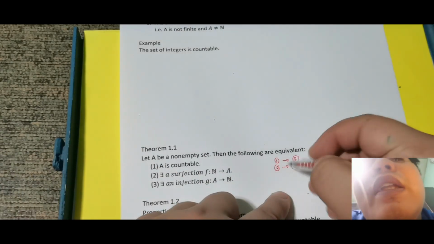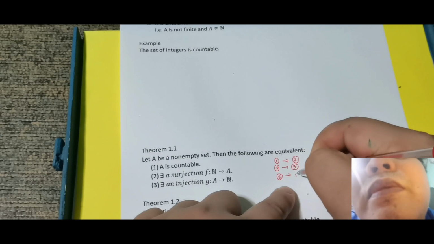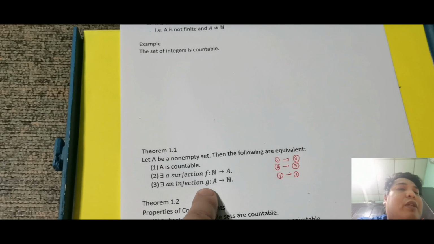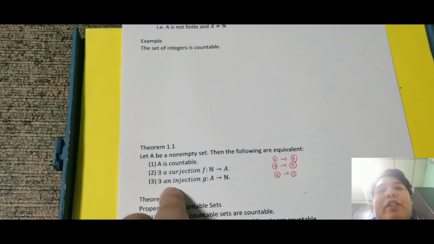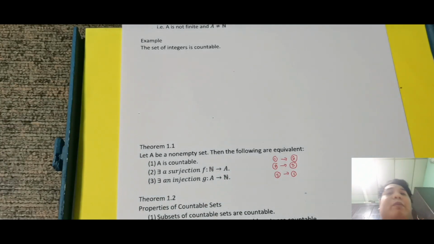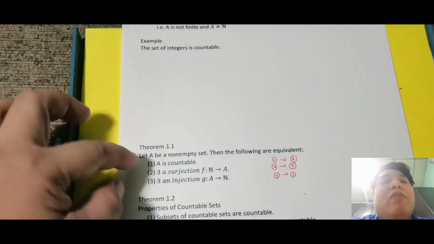And lastly, this is 3 implies 1. Okay, so kung mayroon naman injection G mapping from A to natural number or Z plus, then therefore ito agad, automatic, baliktad no, if there is an injection mapping from A to natural number, therefore A is countable. So kung mapatunayan mo lang na injection siya, automatic countable ka na by theorem 1.11.